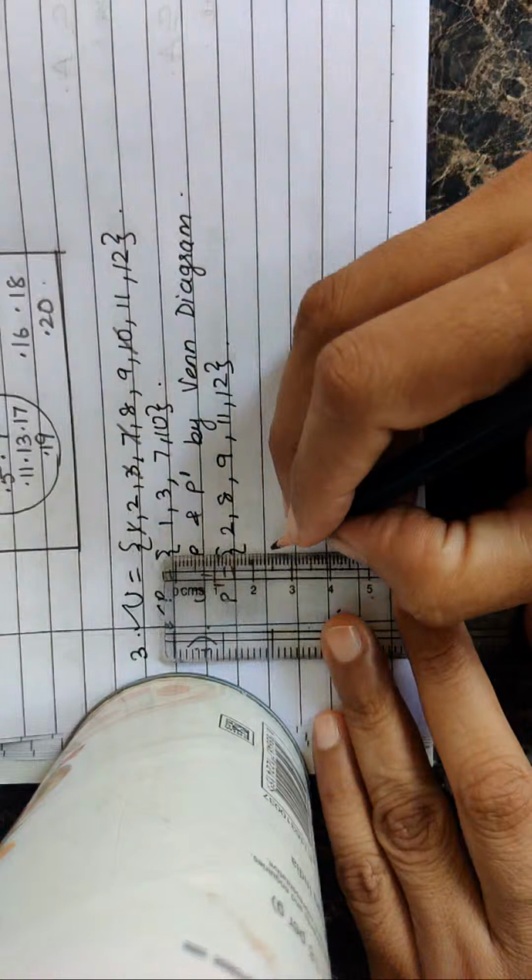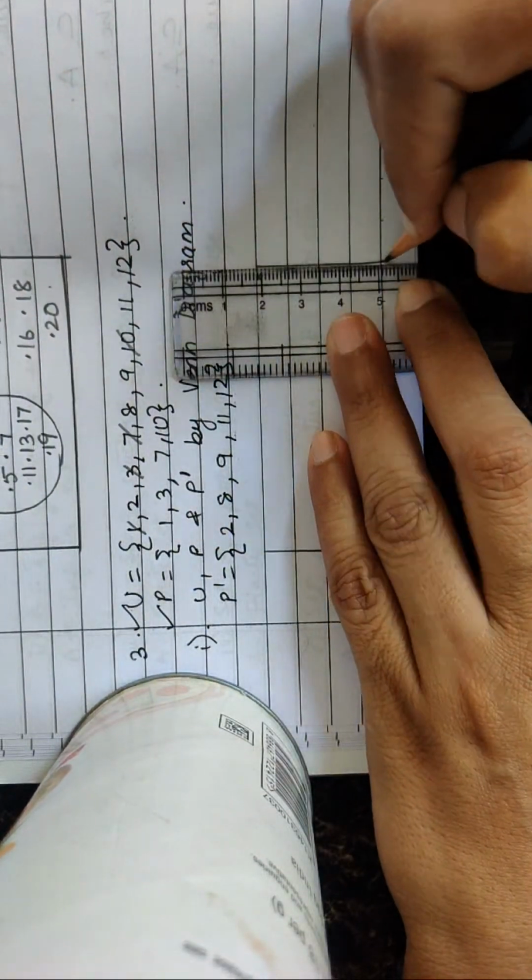So you remember, again we have to draw a rectangle.